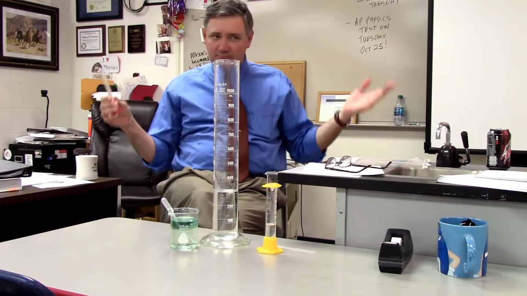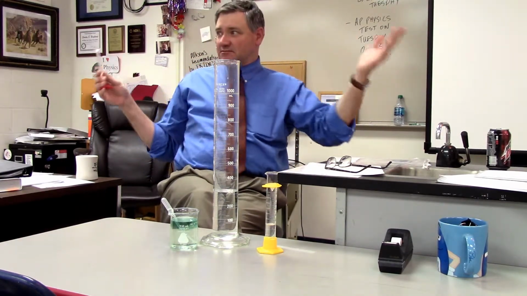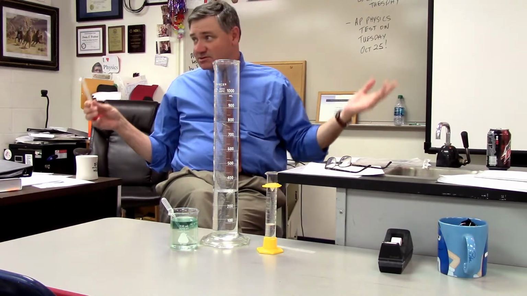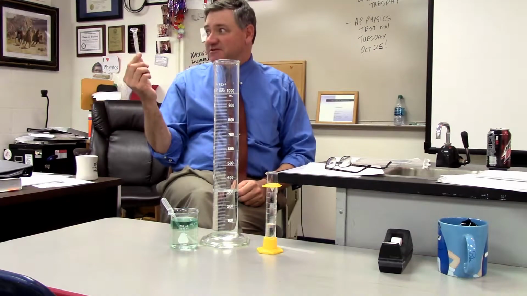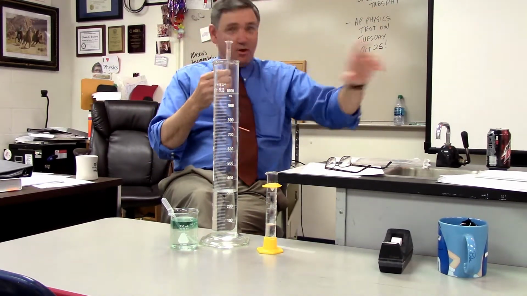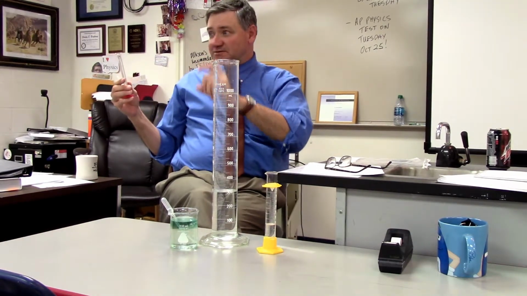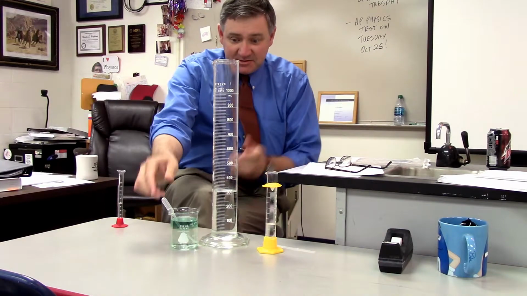All useful, not interchangeable. If I'm going to measure out 1,000 milliliters of a solution for a lab, I'm not going to measure it out 100 times with this one. I'm going to use this. But if I want to measure out 7.50 milliliters, I'm not going to use this, I'm going to use this. So here's just a visual way.